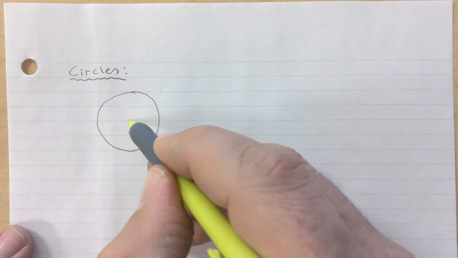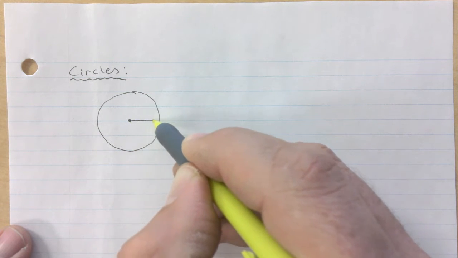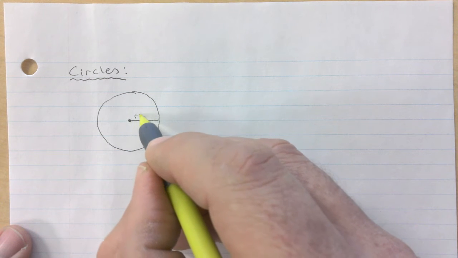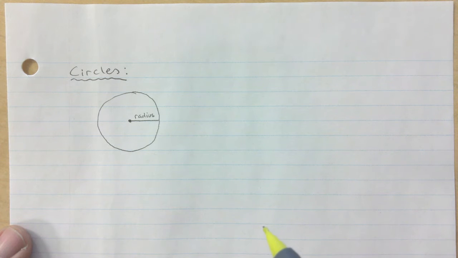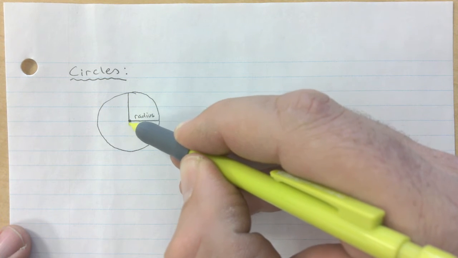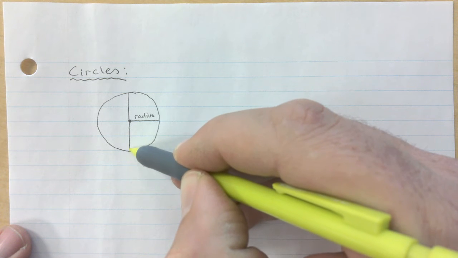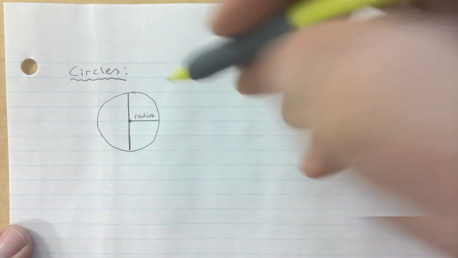So the radius is always measured from the center to the side. And I'm fairly confident you know that already. Then you have what goes right through. I'm going to do it this way. That's called the diameter.